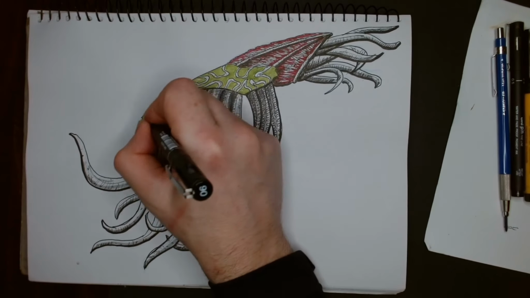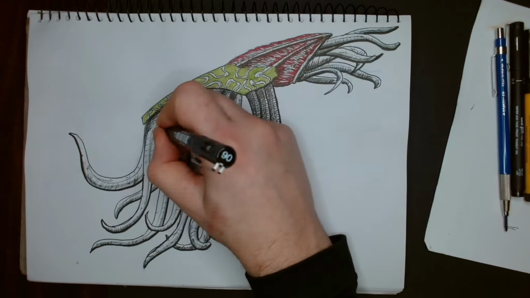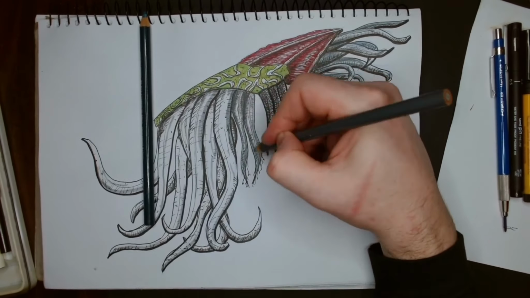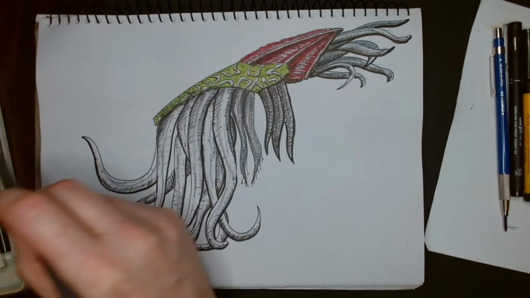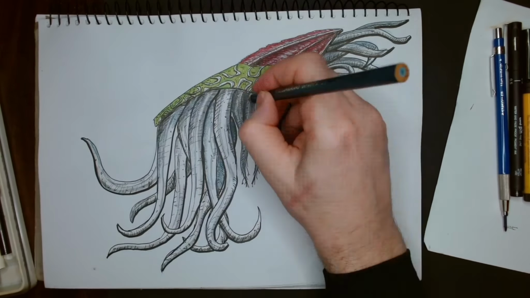And sometimes with these drawings you find the more shading you add, the better they come out. So whether or not you want to do a finished piece or an incomplete piece, shading tends to be the key on this sort of stuff. And a little bit of pencil to give it some extra colouring. And that's about that.